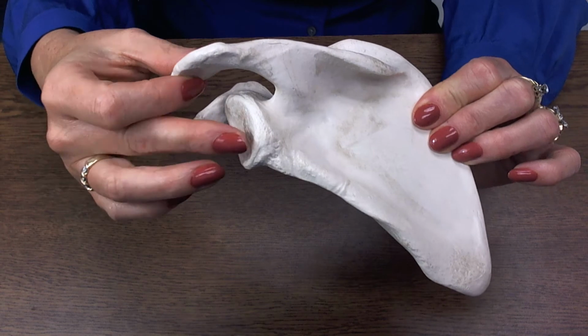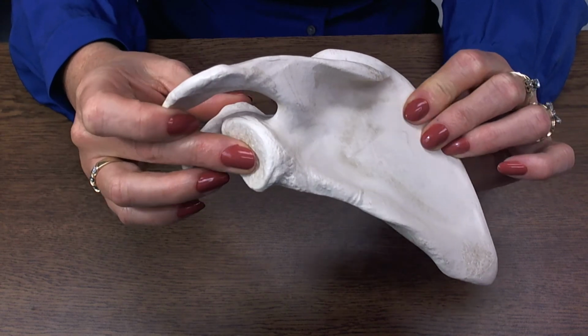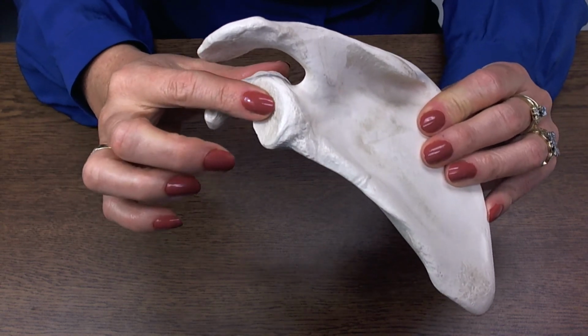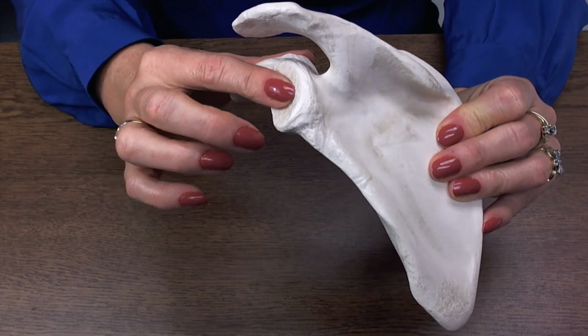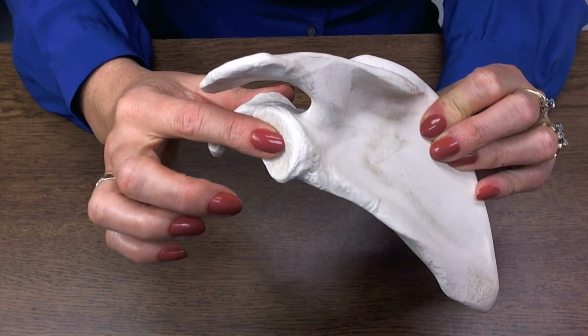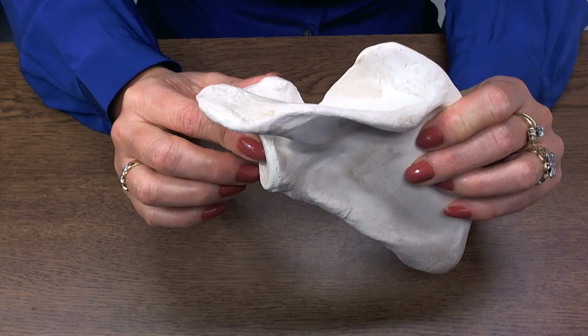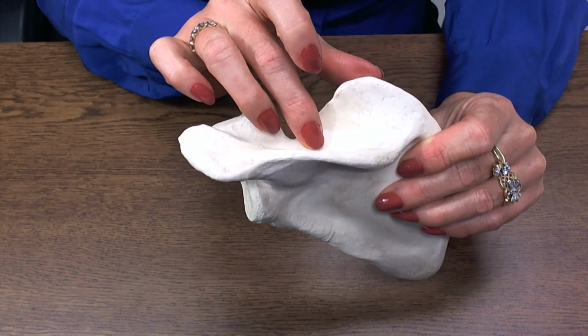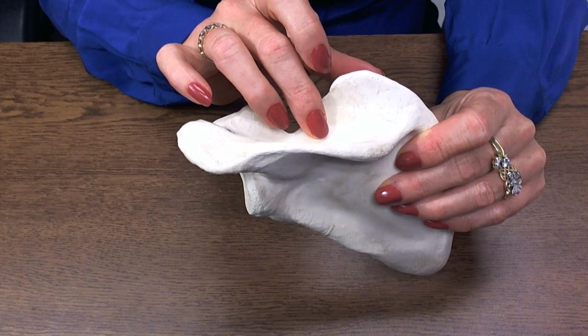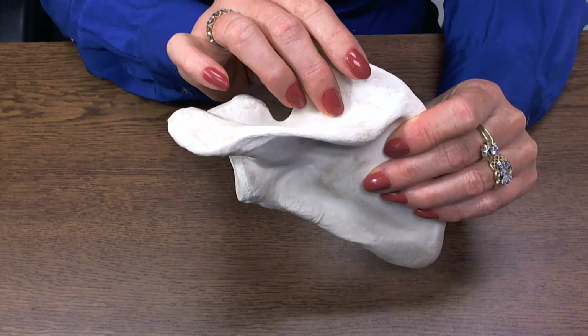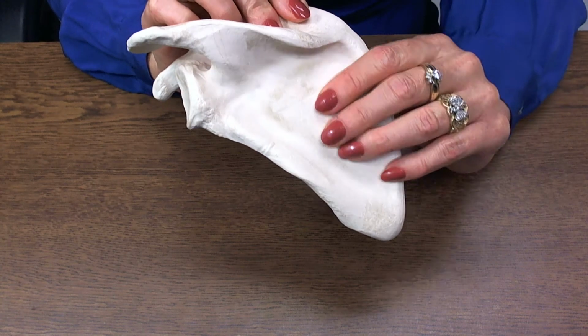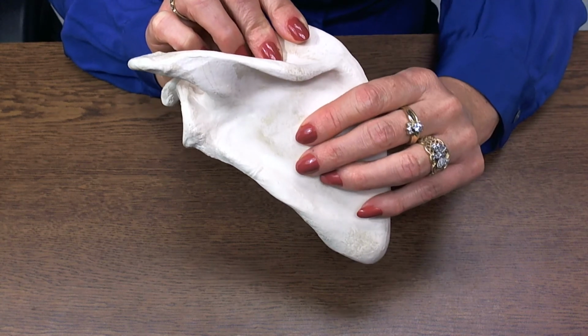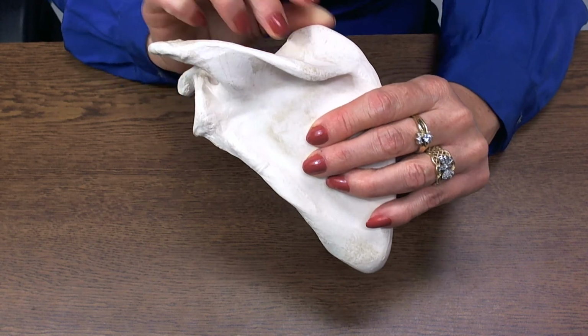And then this is the glenoid cavity. This glenoid cavity articulates with the head of the humerus. It's a very small glenoid cavity. And then from the spine, above the spine, we have a fossa. This fossa is called the supraspinous fossa because it's above the spine. And this fossa is called the infraspinous fossa because it's below the spine.